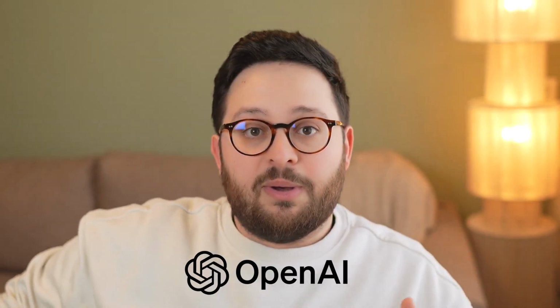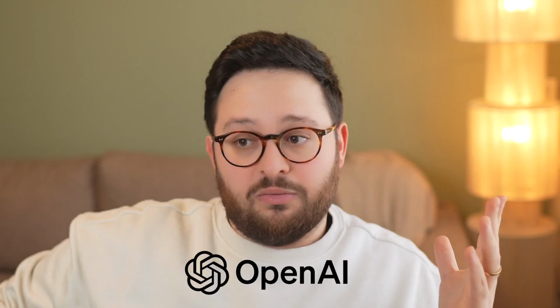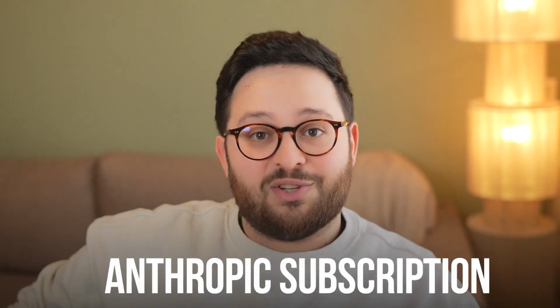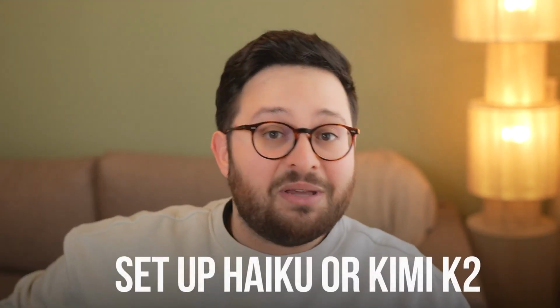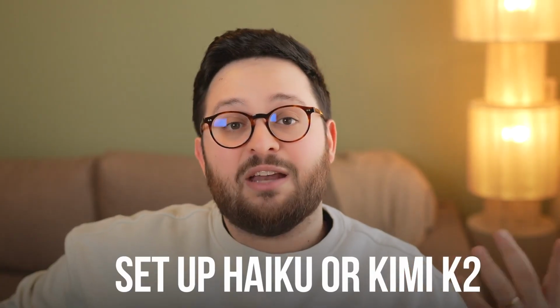And the same thing goes with OpenAI. With the $20 a month ChatGPT Plus, you can sign into OpenClaw with your OpenAI account and you get GPT access without paying per API call. So the real setup is this. Get an Anthropic subscription for Opus and Sonnet. Use that for brain work. Set up Haiku or Kimi K2 for the muscle stuff, and you're done. Your monthly cost is predictable. You're not terrified to run automation because you know what it costs.